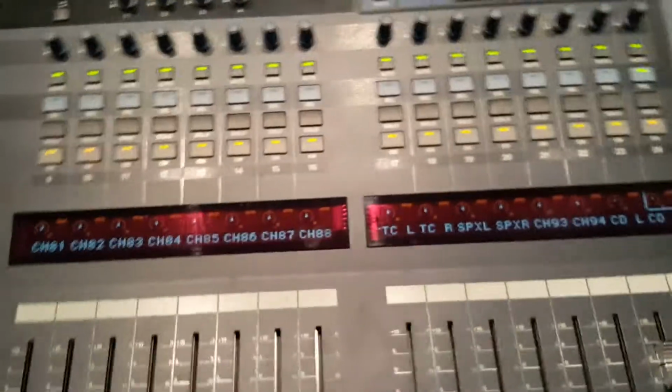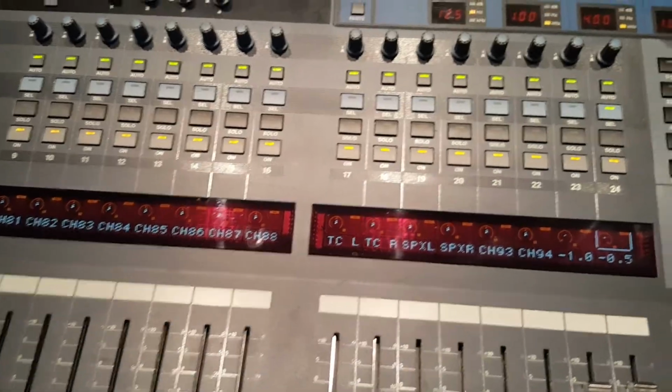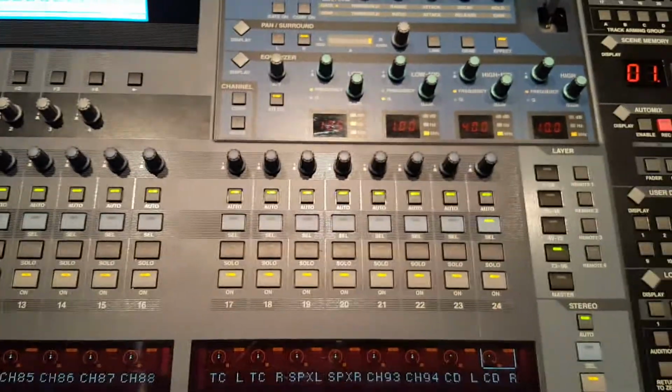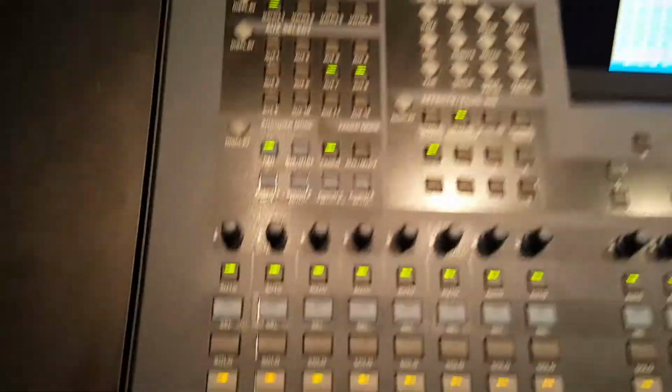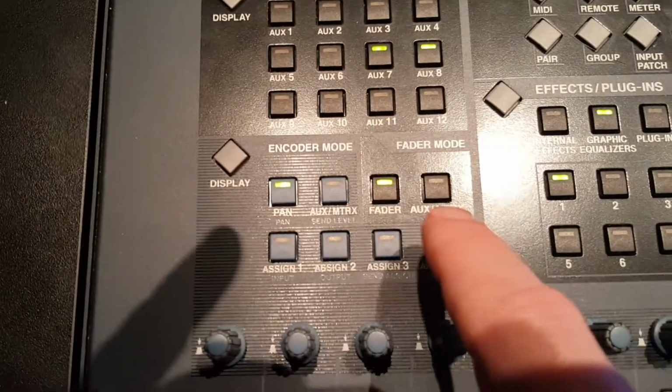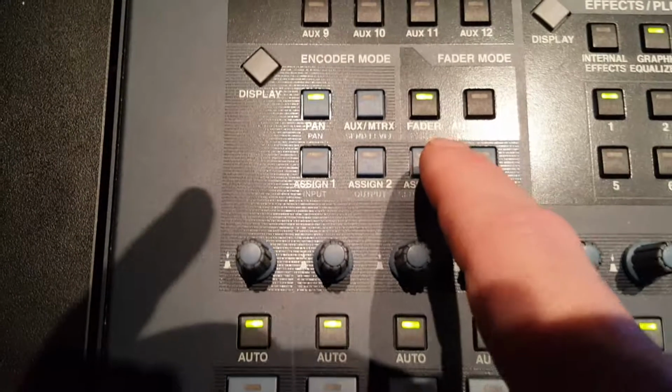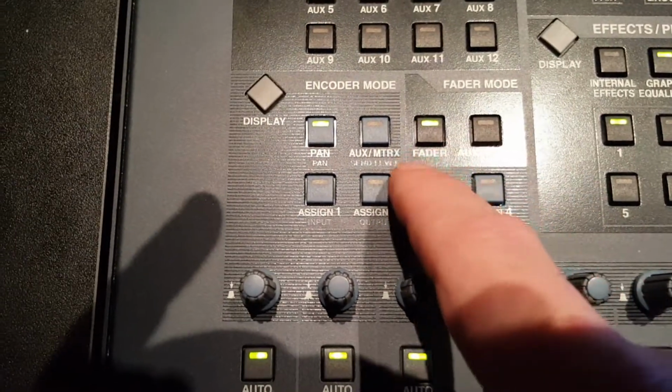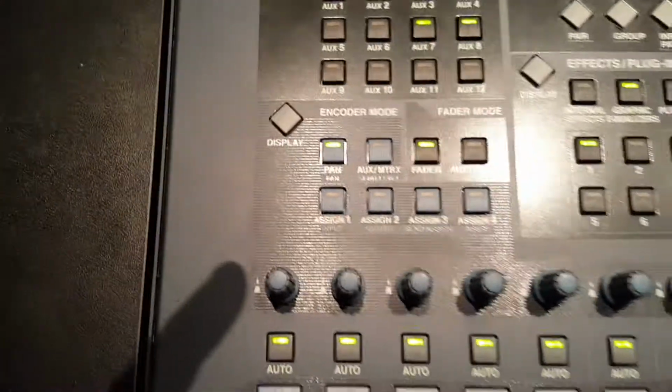And just a simple note on the faders and the pan knobs. One thing that you might want to check out before you do anything is over here in the encoder mode and the fader mode buttons. You will want to make sure that fader mode is set to fader and that encoder mode is set to pan.